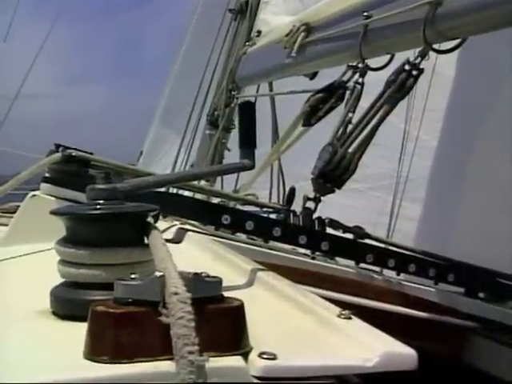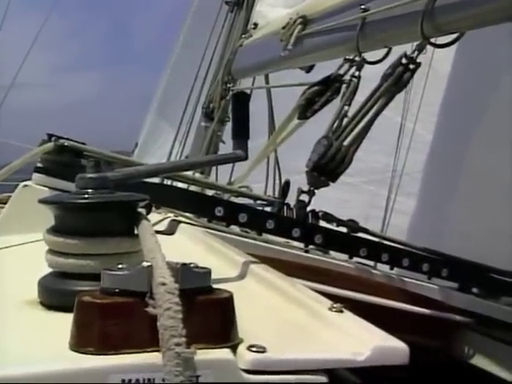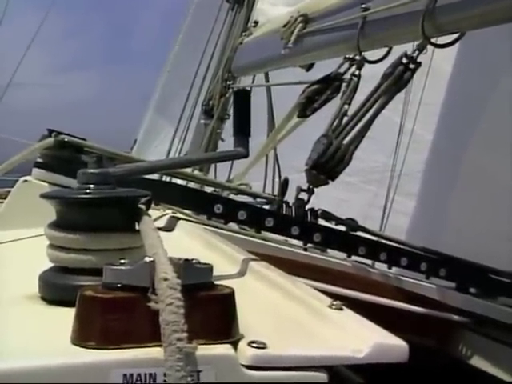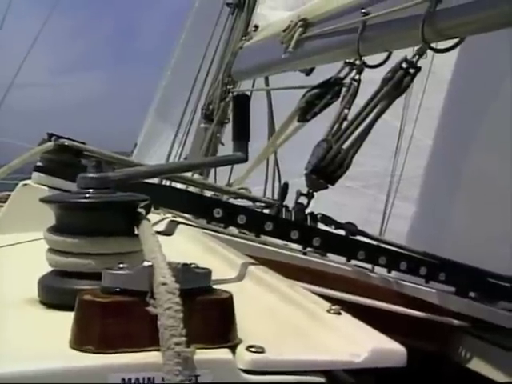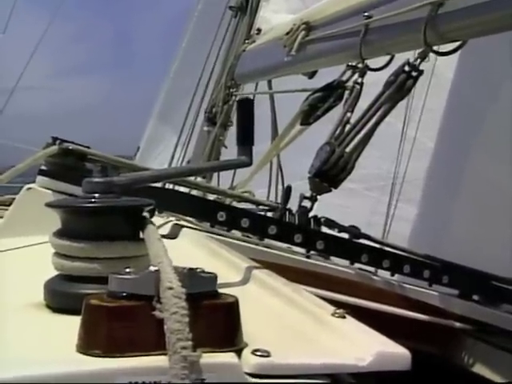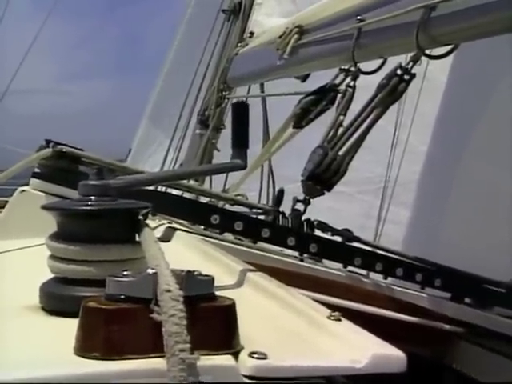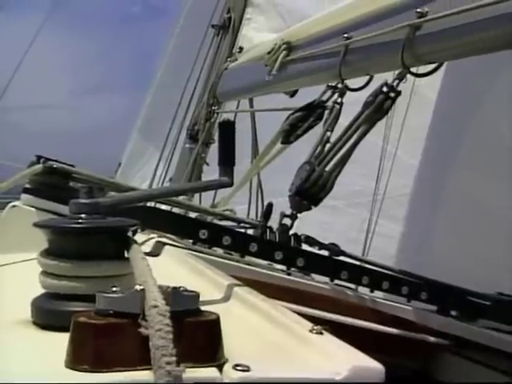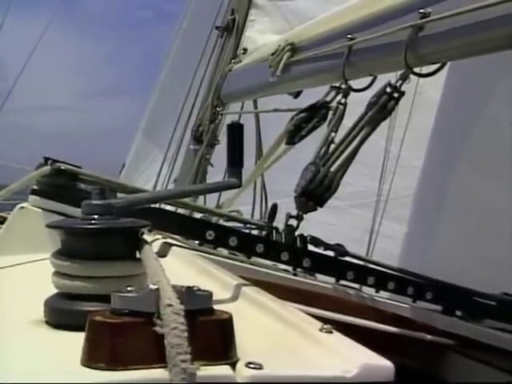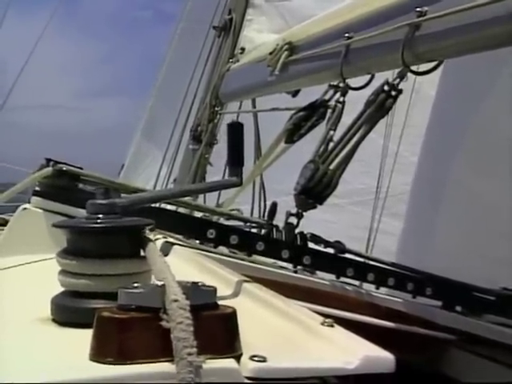Main sheet tension controls the set of the leech, or trailing edge of the mainsail. If the main sheet is too loose, the after portion of the sail will be too flat. If it's too tight, the leech will curve to weather excessively. Both extremes will produce an inefficient aerodynamic shape.